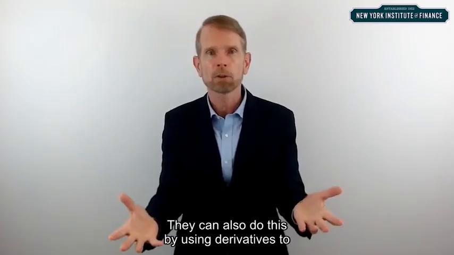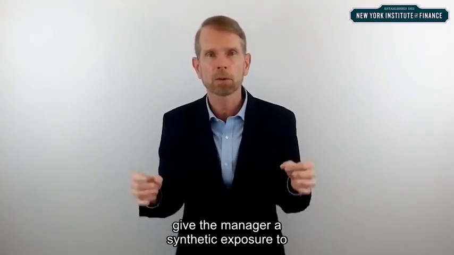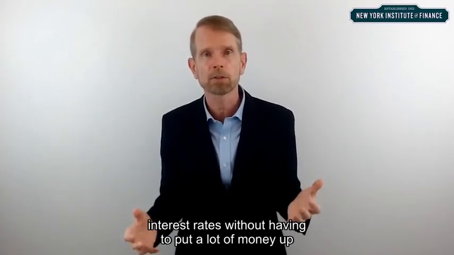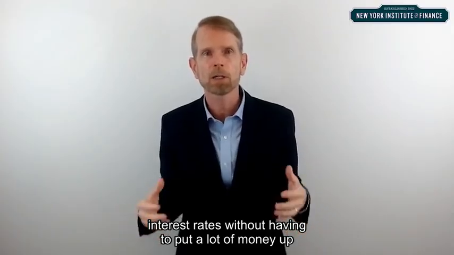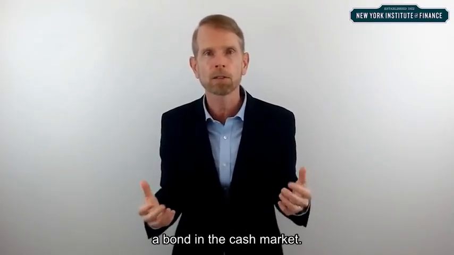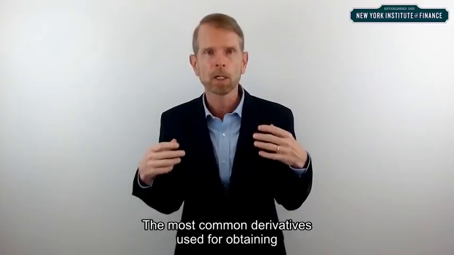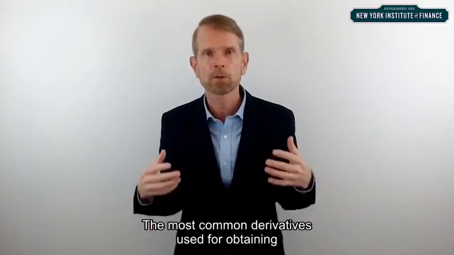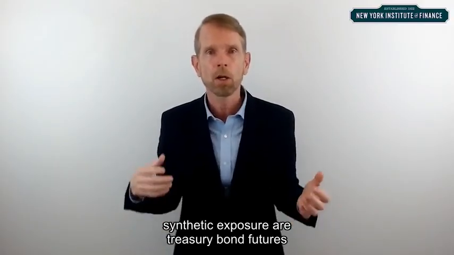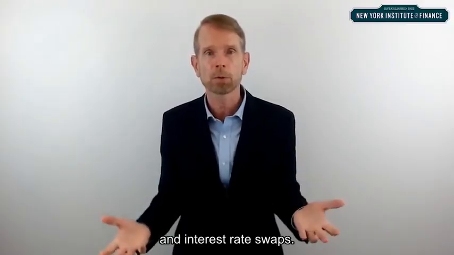They can also do this by using derivatives that give the manager a synthetic exposure to interest rates without having to put a lot of money up front as they would if they bought a bond in the cash market. The most common derivatives used for obtaining synthetic exposure are treasury bond futures and interest rate swaps.